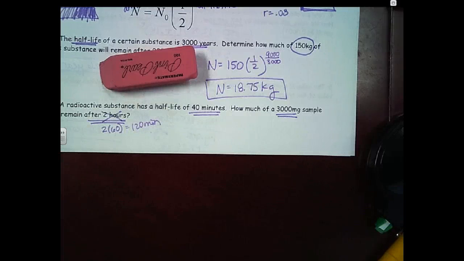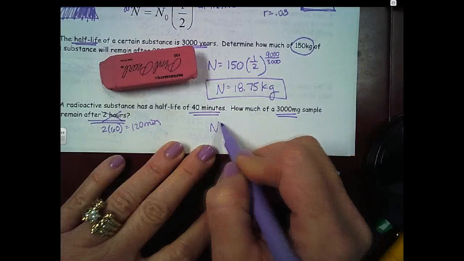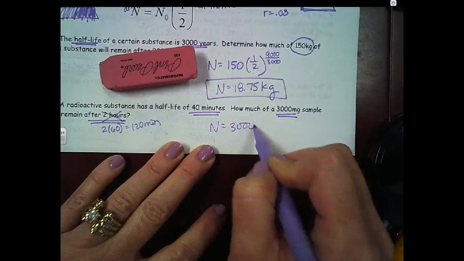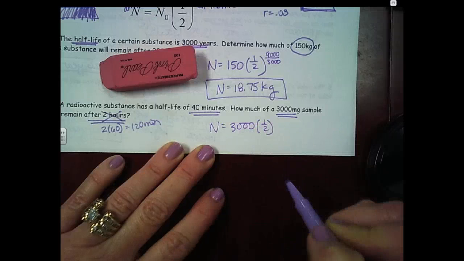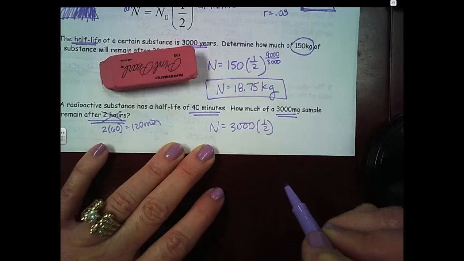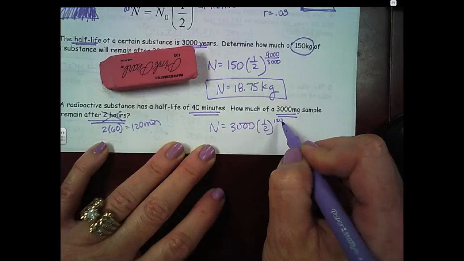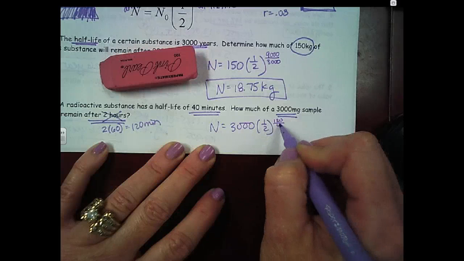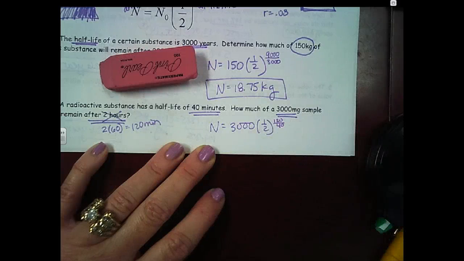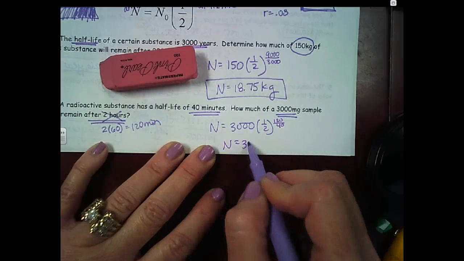Do we know how much is left, the new value? No. We don't know that. That's what we're trying to find. But we know that we start with 3,000, times 1/2, to the time over half-life time. So how much time are we going to use? 120, and its half-life is 40. Type that straight into your calculator. And if you did it right, it'll be 375 milligrams.